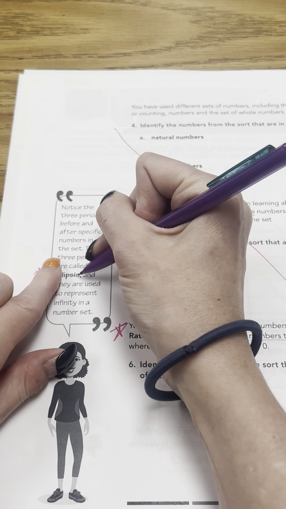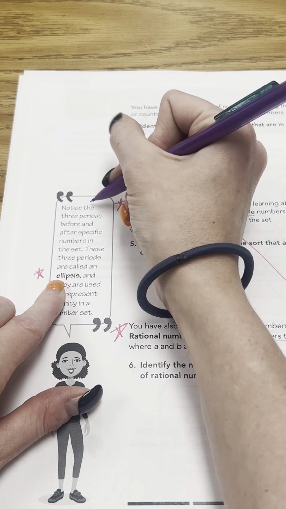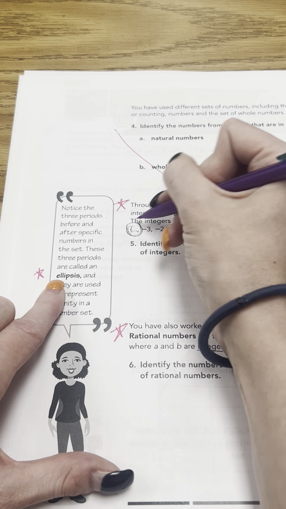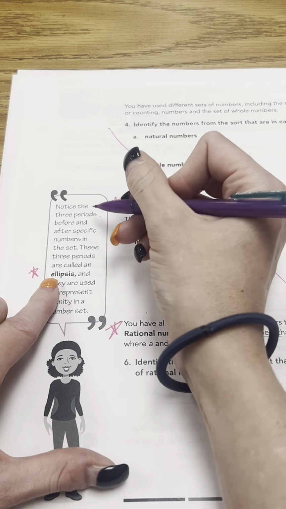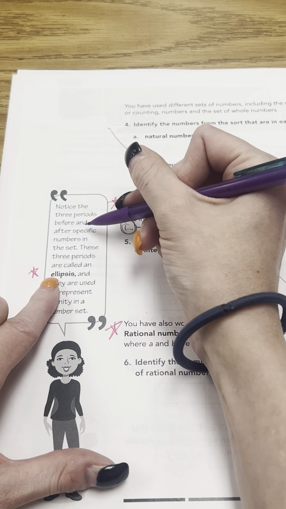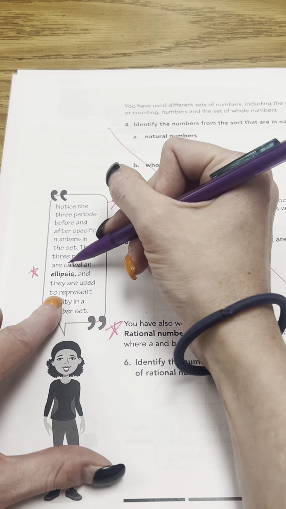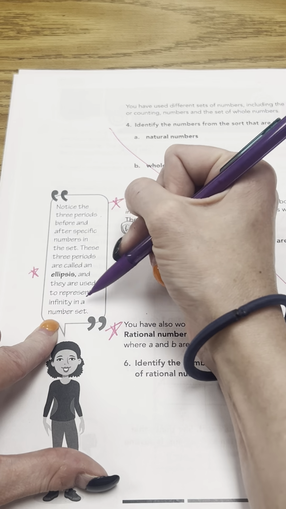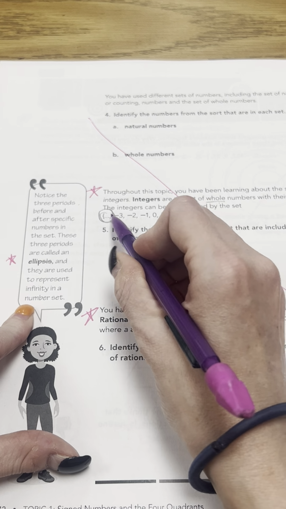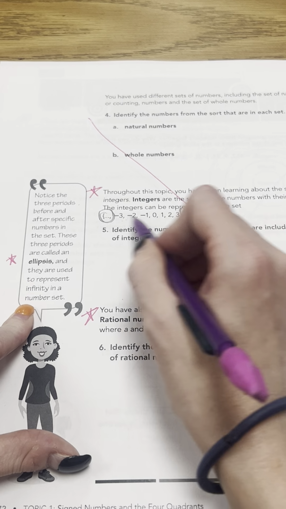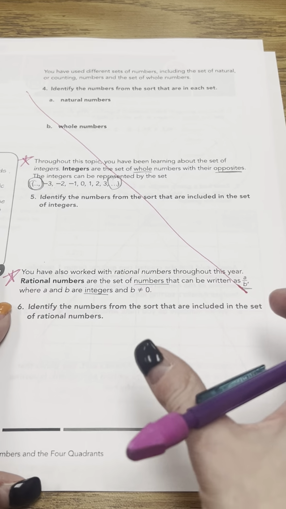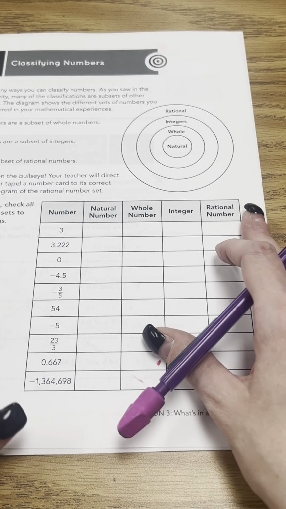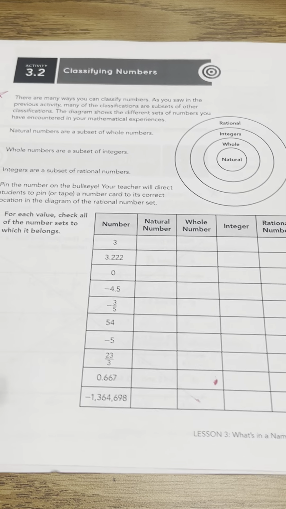And then you'll see your other key term here, ellipsis. Notice the 3 periods before and after. So this right here, before and after, is your example of an ellipsis. These 3 periods are called ellipses, and they are used to represent infinity in a number set. It means that, yes, those numbers aren't there, but they do keep going. That is what those 3 periods are trying to tell you. Okay, we're going to skip to page 473.